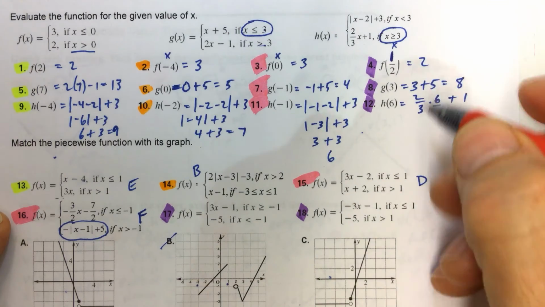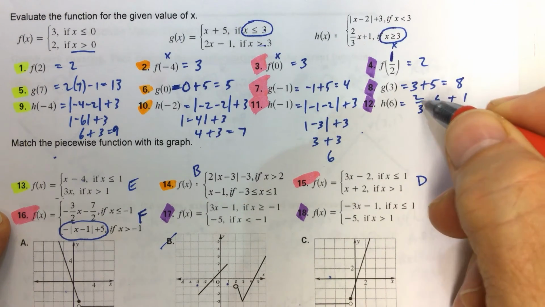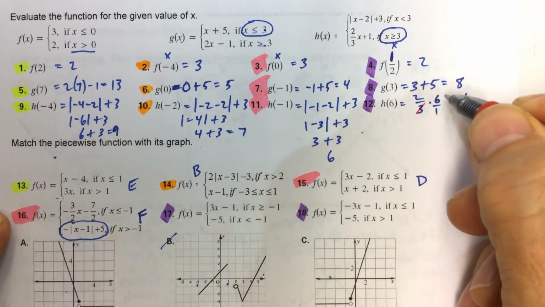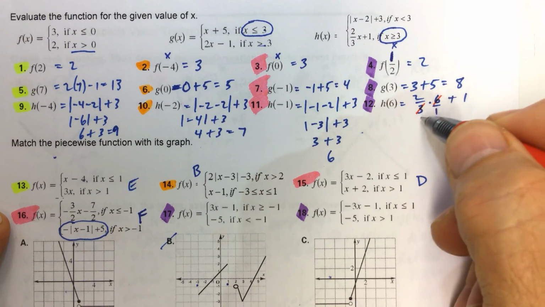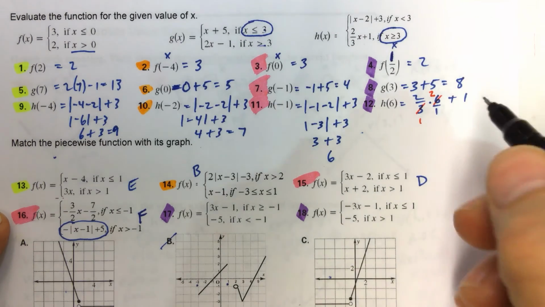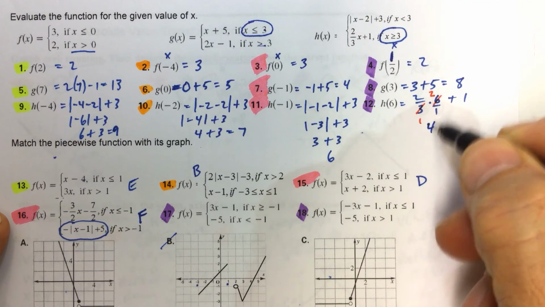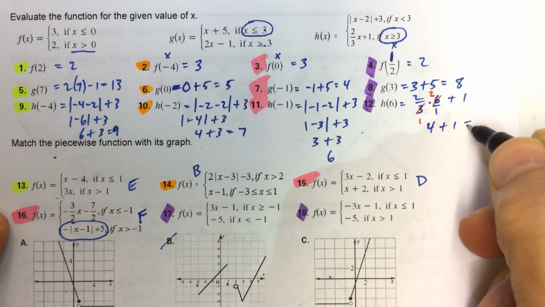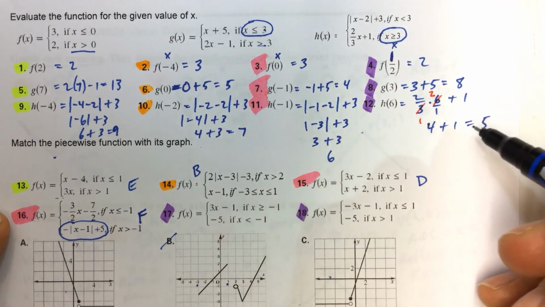When we multiply fractions, 2 over 3 times 6 over 1, we could multiply straight across, but we could also reduce the fraction. 3 goes into 3 once, 3 goes into 6 twice. So what we end up getting is 2/3 of 6 is 4. 2 times 2 is 4, plus 1 is 5. So h of 6 is 5.